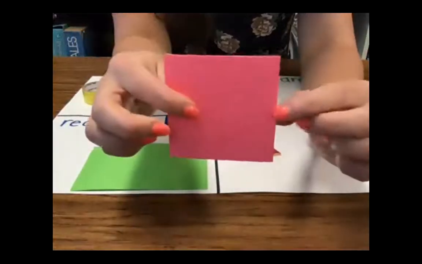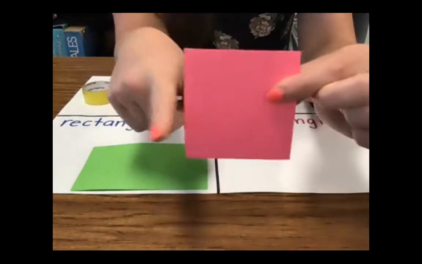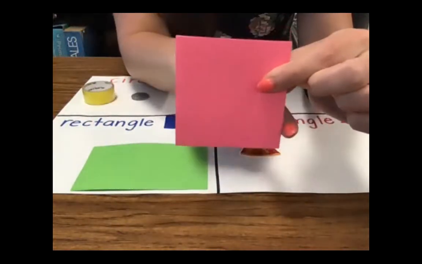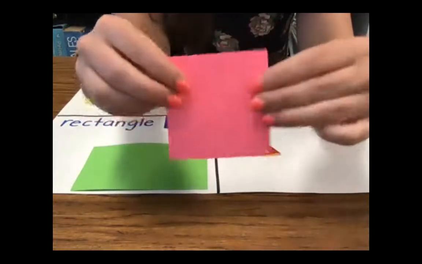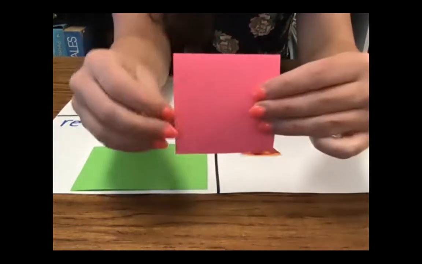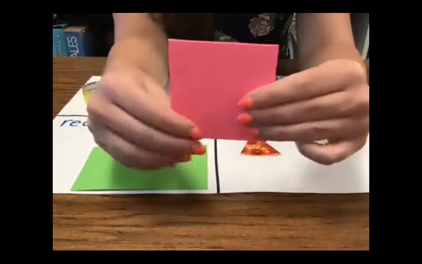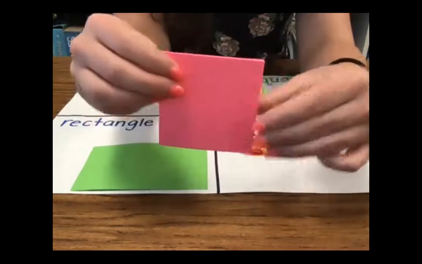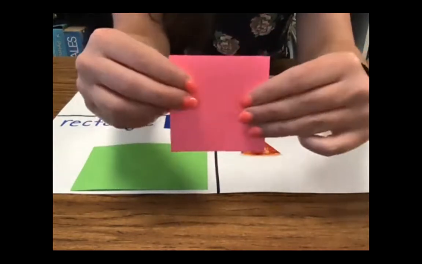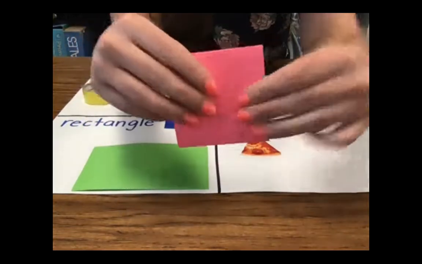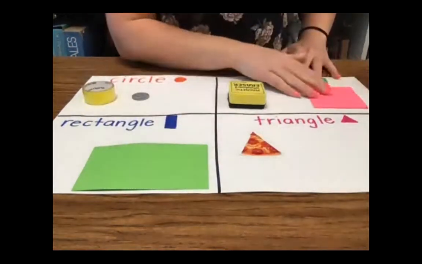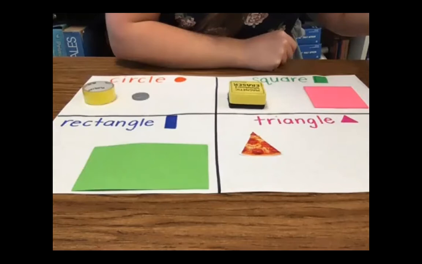My next object, oh, some sticky notes like we saw in the PowerPoint. All right, ready to count the sides? 1, 2, 3, 4. 4 sides, and I noticed what? All sides are the same length because when I turn it, it looks exactly the same. Which shape has 4 sides that are the same length? That is a square. Awesome job. All right, let's do 2 more.